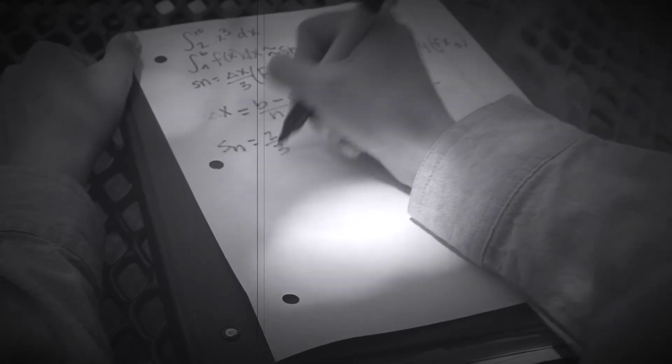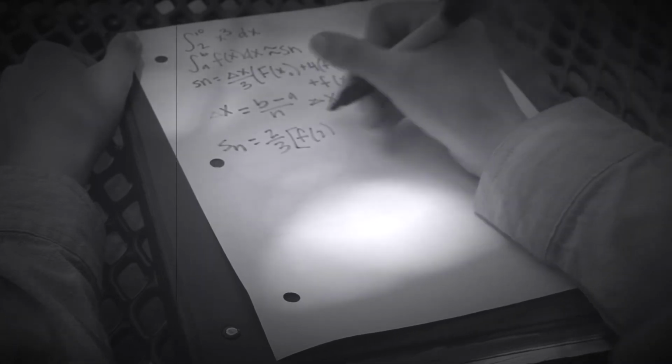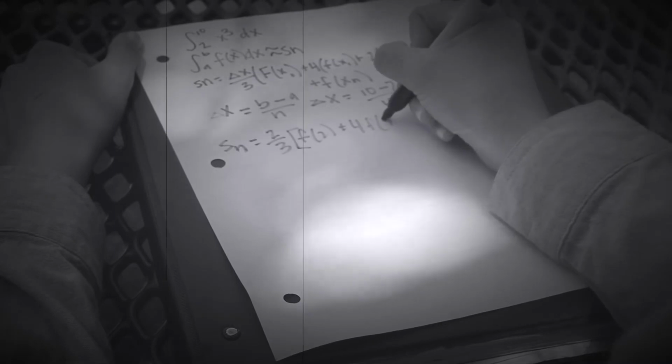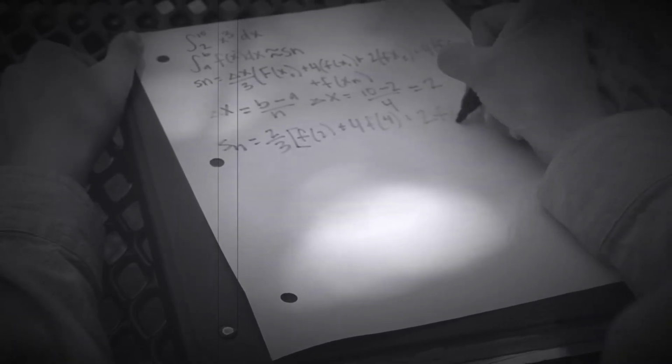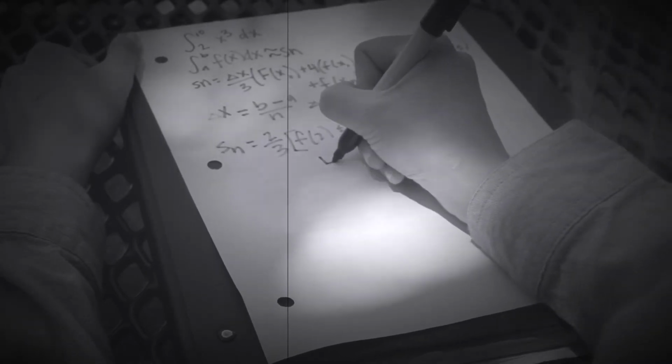Now, we take the first f of 2 as our first step, then we multiply it by 4 times f of 4, so we're stepping in 2, then 2 times f of 6, plus 4 times f of 8, and on our last step there's no coefficient, so it's f of 10.